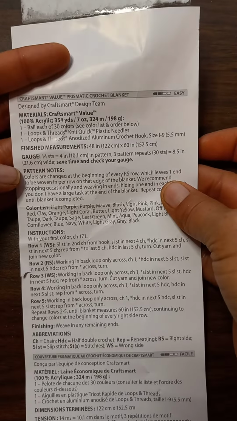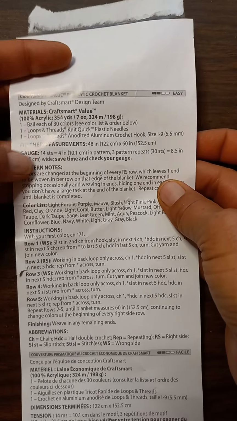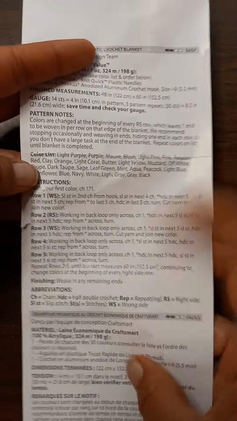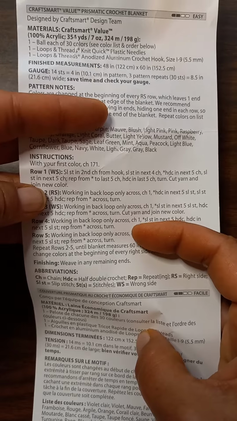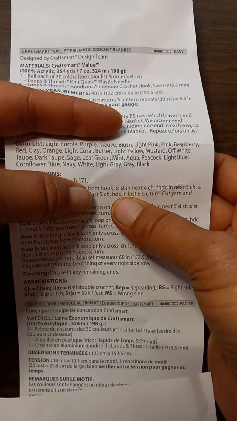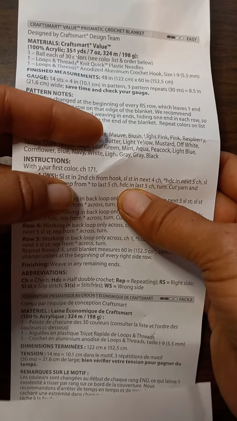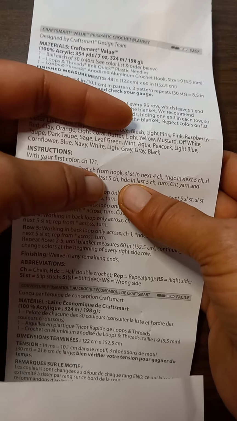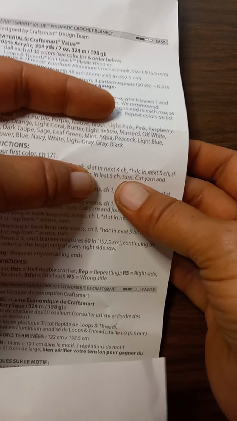Okay, here is our written free pattern. We're going to skip over the materials. We're going to skip over the pattern notes. We're going to go right down here to the instructions. It says right here, you chain, whatever you're going to chain. And then it says right here, slip stitch in second chain from hook. Slip stitch in next 4 chains. Well, that's exactly what we did here, just slip stitched into chains. Then it says here, half double crochet in the next 5 chains. Then your next step is slip stitch into the next 5 chains. Repeat.